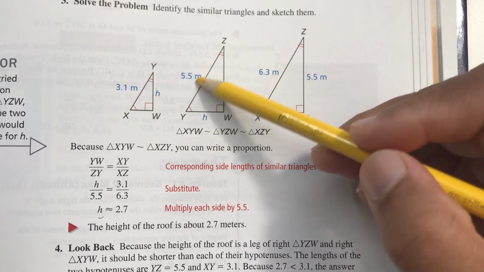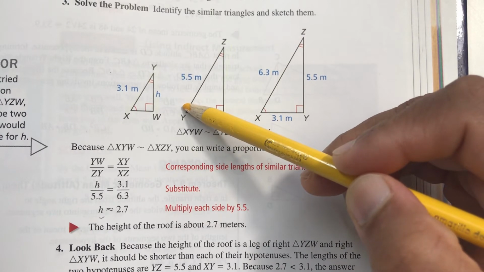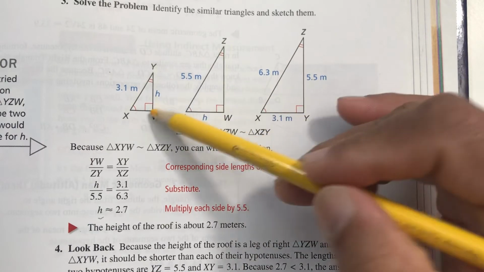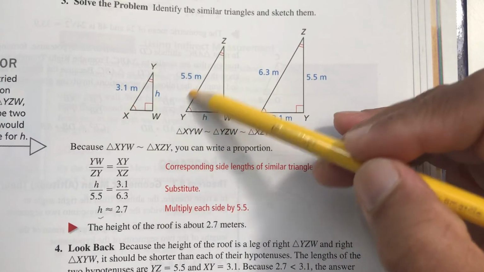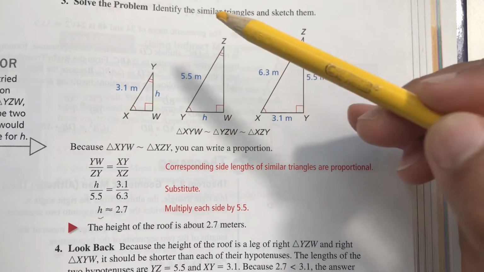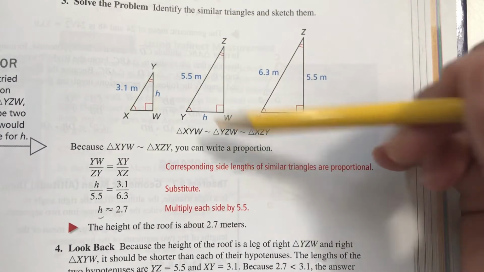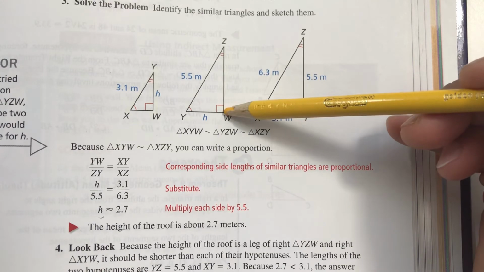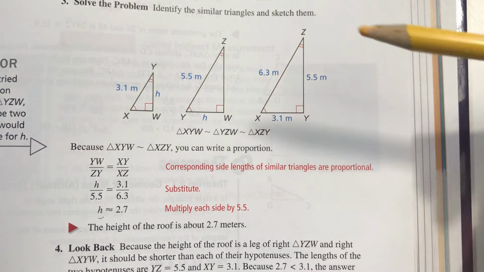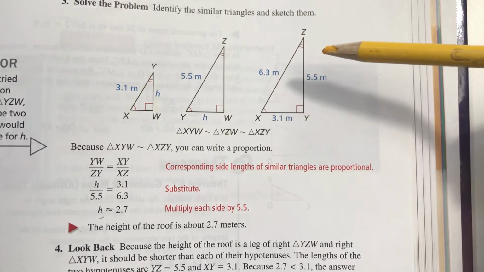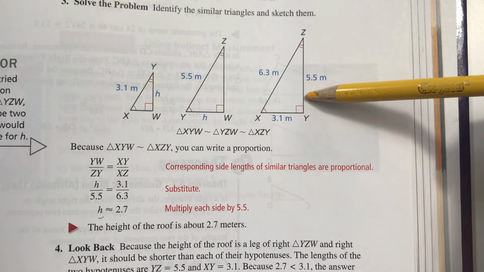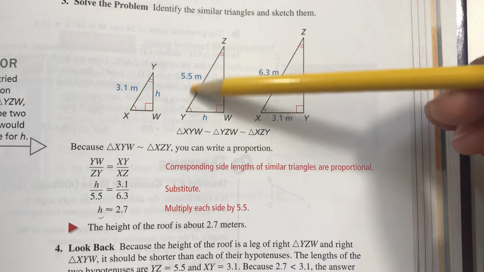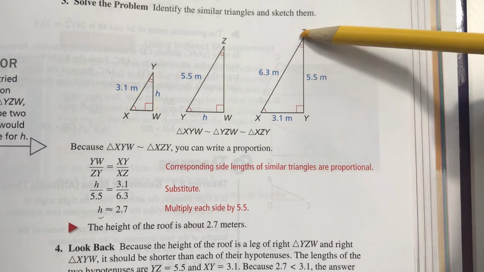If they're similar, you just compare this over this, and you can do that also, or you can pick this triangle, because if I compare here it's going to be hard since a lot of things are missing here. I will pick this one.